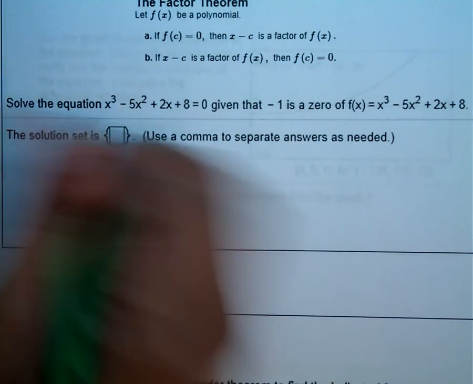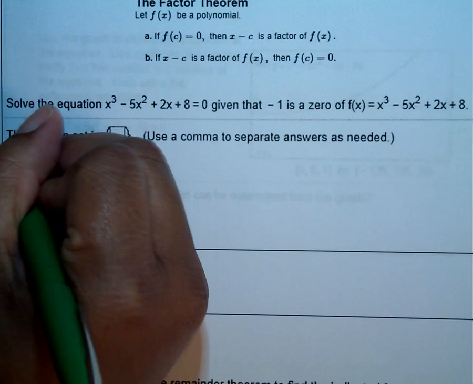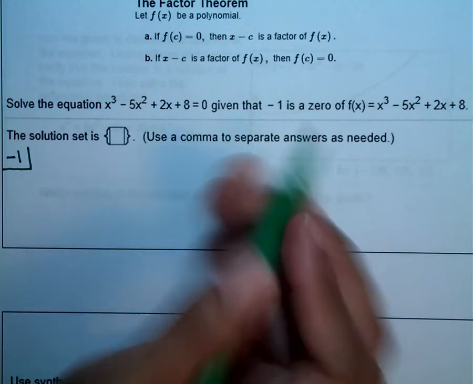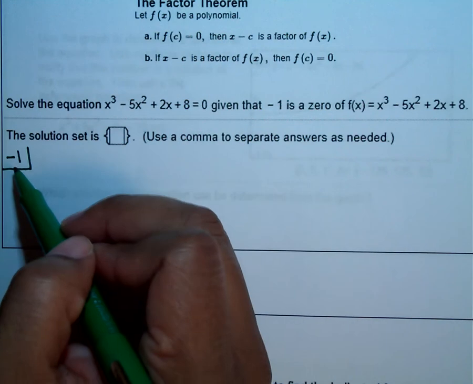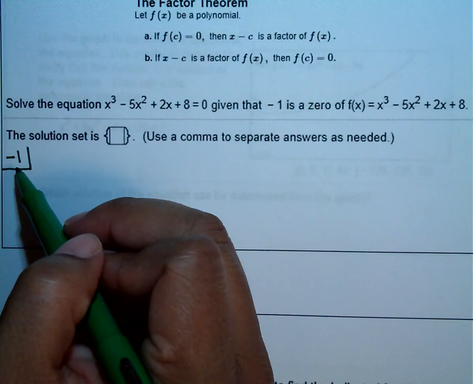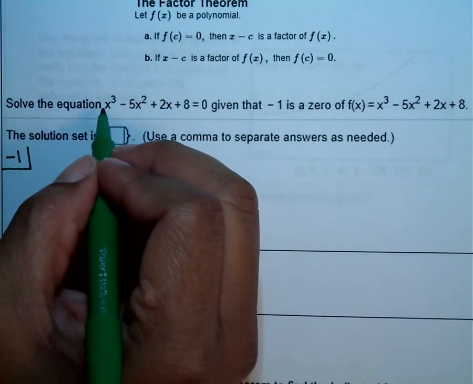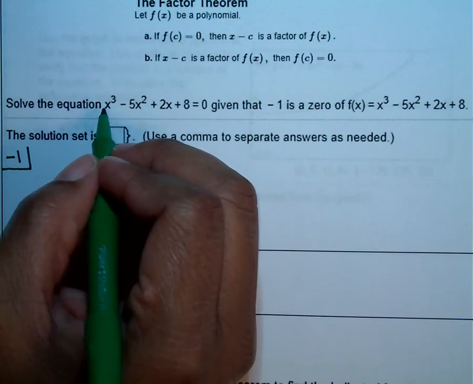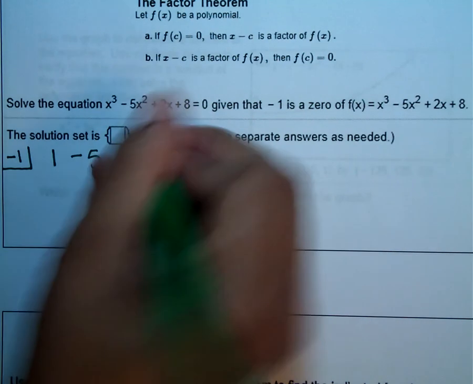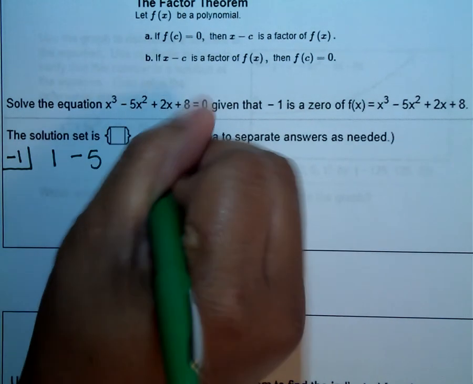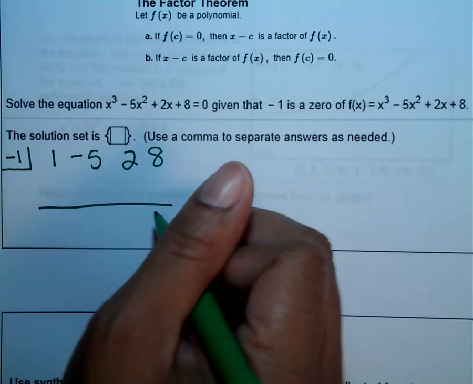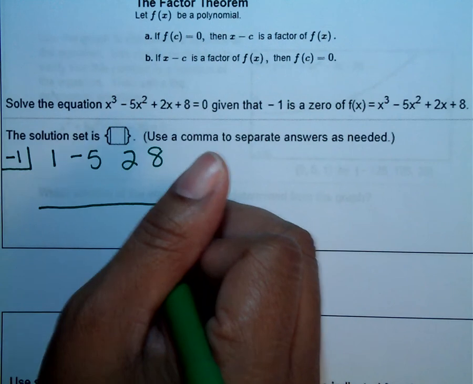So for my synthetic division, I got -1. If I would have started off with x plus 1, then I would have changed my sign. Since they gave me, hey, my 0 is -1, I just put -1. And then my numerical coefficients are 1, -5, 2, and 8. So again, since -1 is a 0, that means that my remainder here should be 0. Let's check it and make sure.